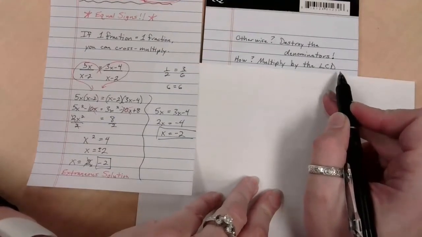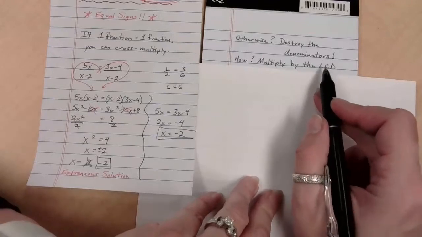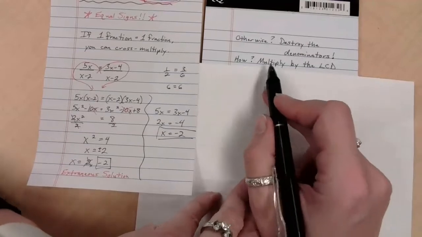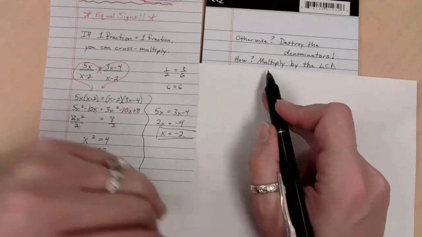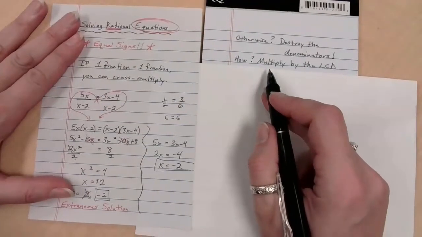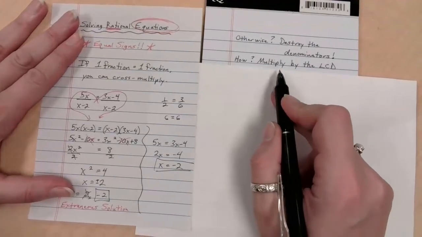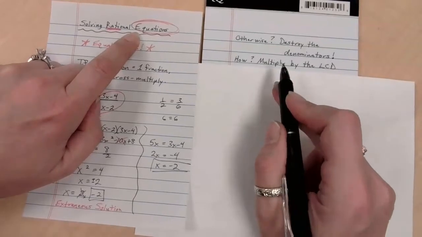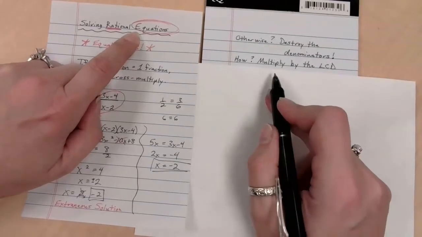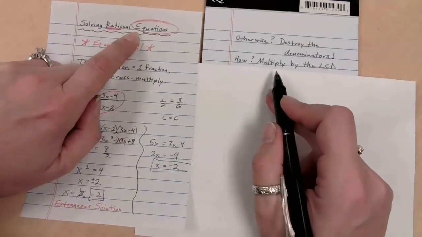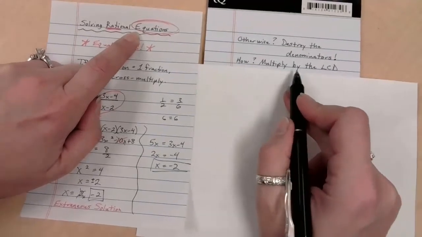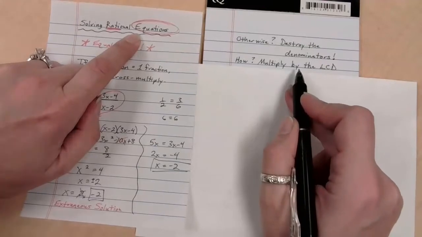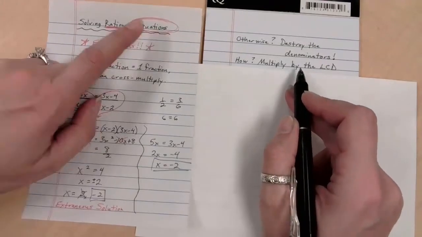If you've been working with fractions, adding and subtracting and getting least common denominators, that skill's about to come in handy. Why is this a legitimate strategy? Are you listening to me? The only reason this works is because we have equations today. You cannot do this with expressions. Yes, you may only use this strategy with equations. It's illegal with expressions. Let me show you why.